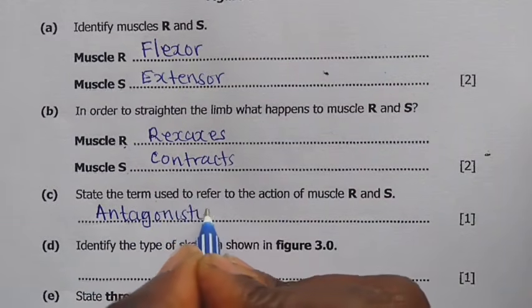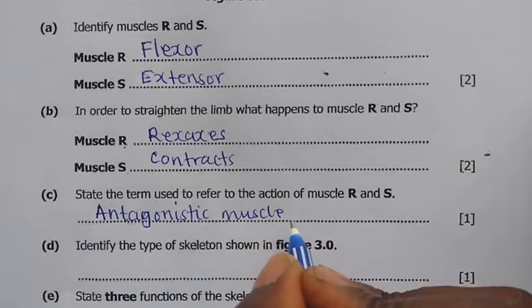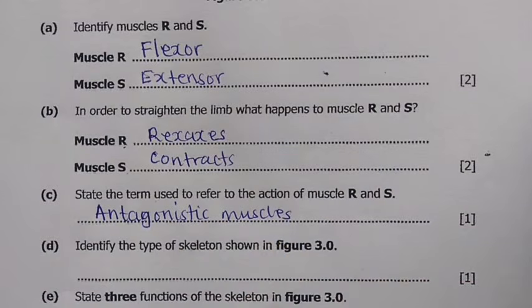Antagonistic muscles work in opposite. So when one muscle contracts, the other muscle will relax. That is how these muscles work.